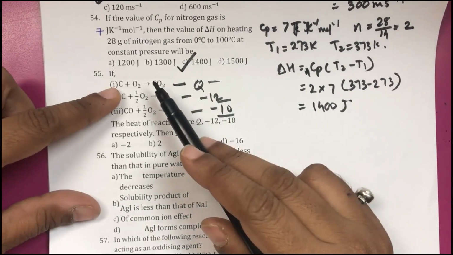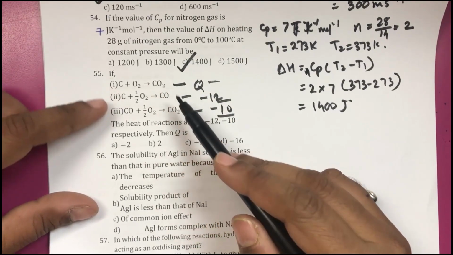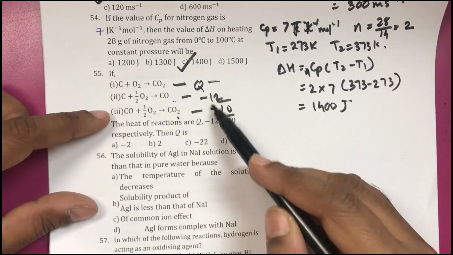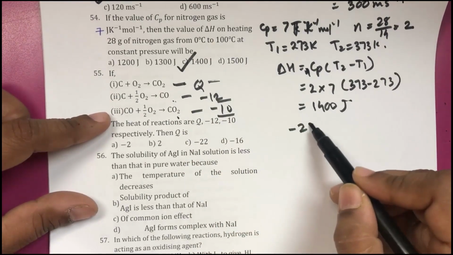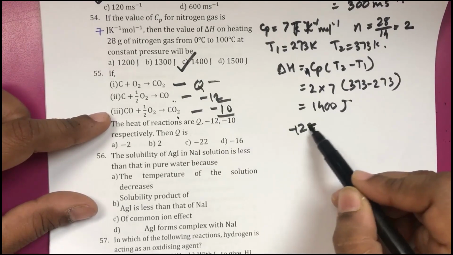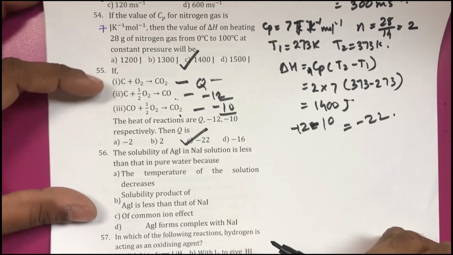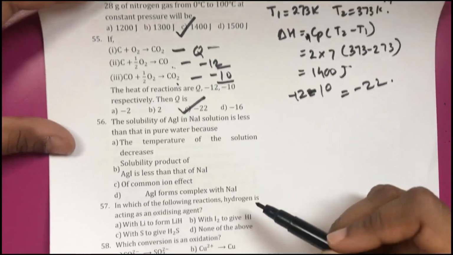If I have to get equation number 1, that can be obtained by addition of equation 2 and 3. So therefore, we can add the enthalpies of 2 and 3. So minus 12 minus 10 equals minus 22. Hence option is C.